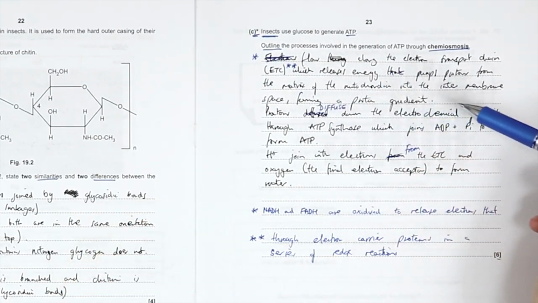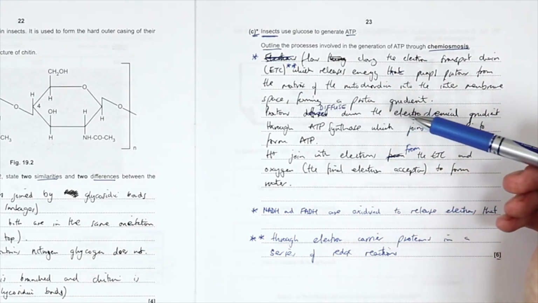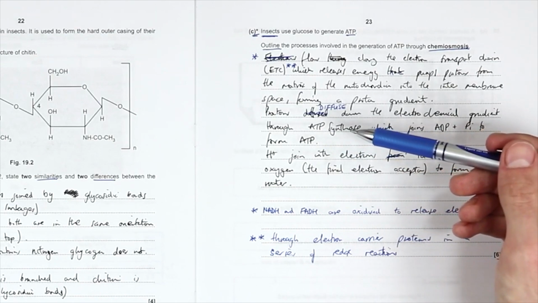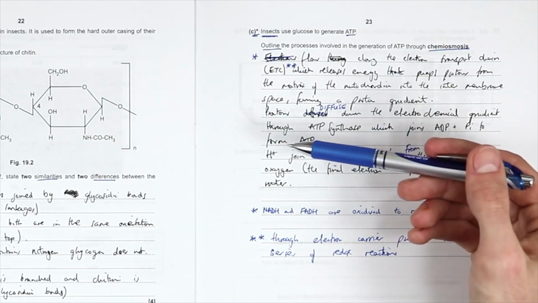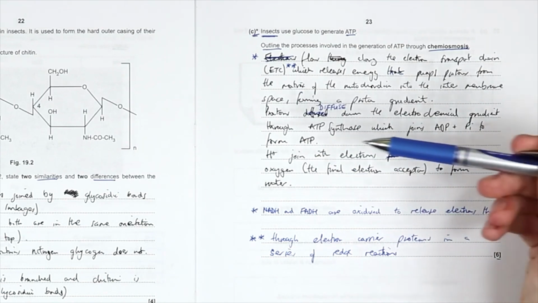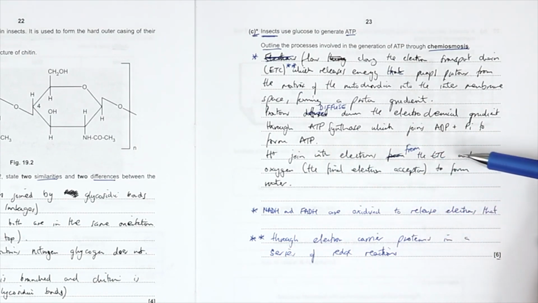Protons diffuse down the electrochemical gradient through ATP synthase, which joins ADP and inorganic phosphate to form ATP. Hydrogen ions join with electrons from the electron transport chain and oxygen, the final electron acceptor, to form water, which is released as a byproduct, but I don't think that's needed.